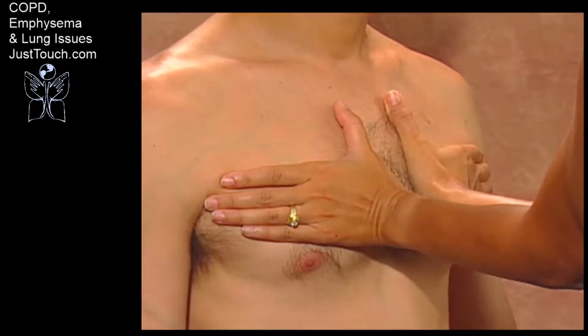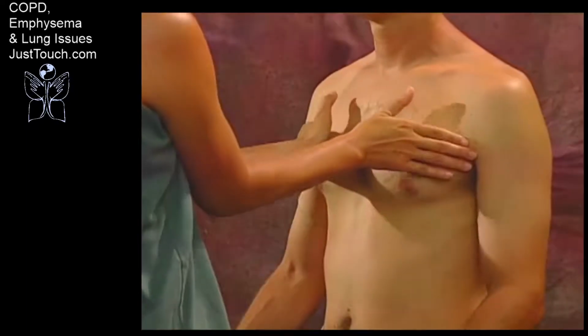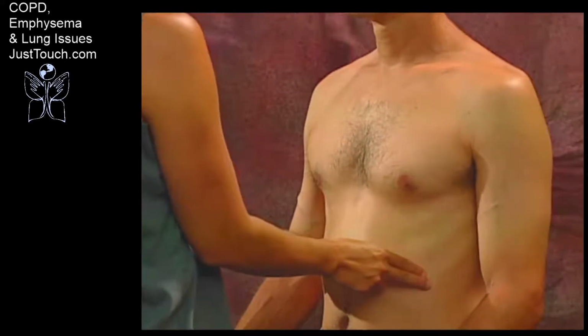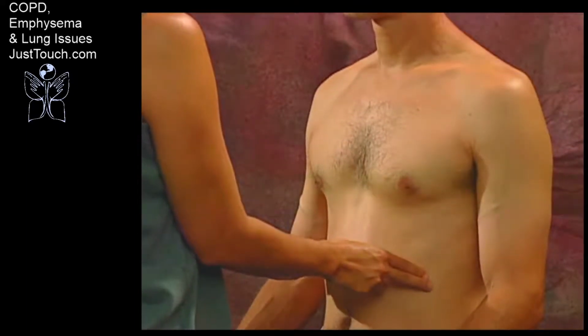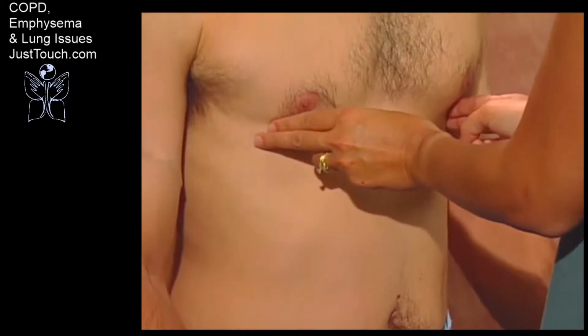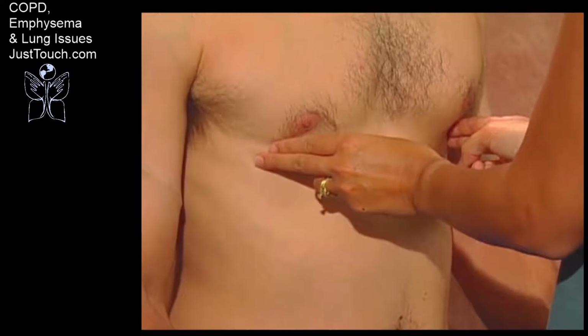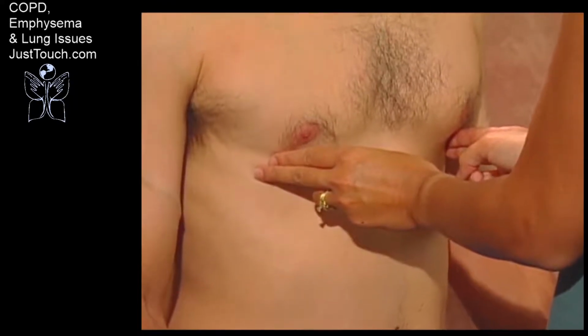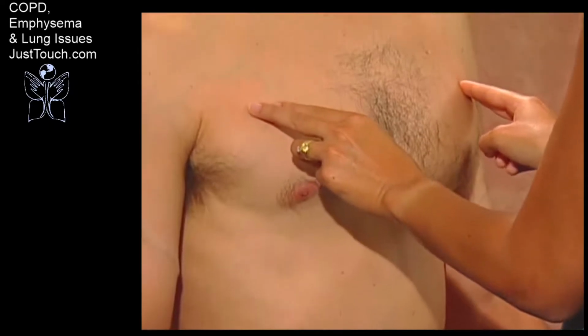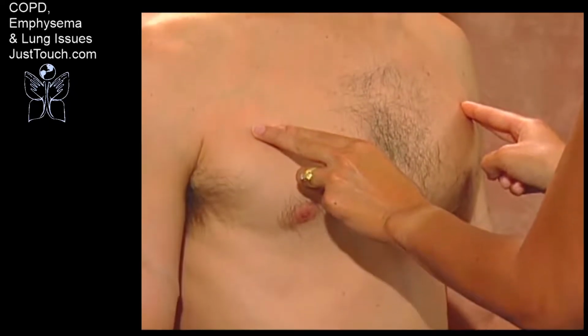For step 3, use the first 2 fingers of each hand and touch in matching fire at points 1 and 4, then 2 and 5, and 3 and 6. This completes the lung set.